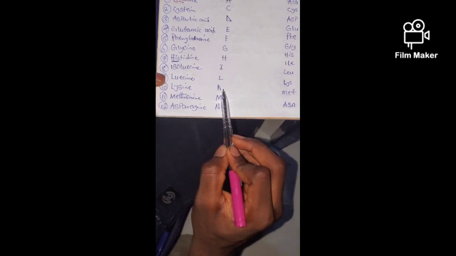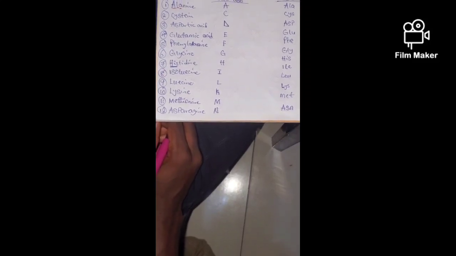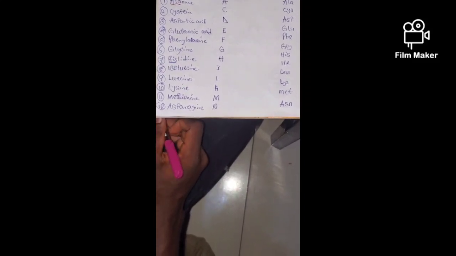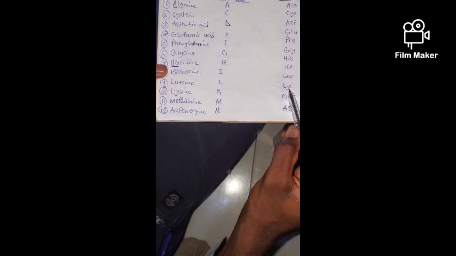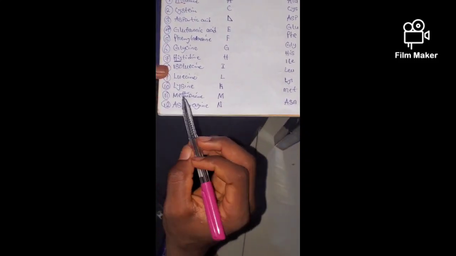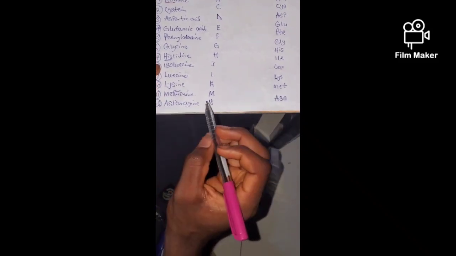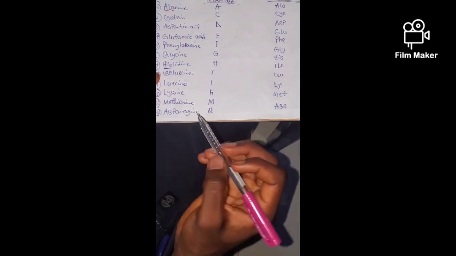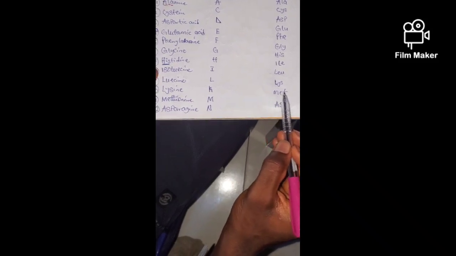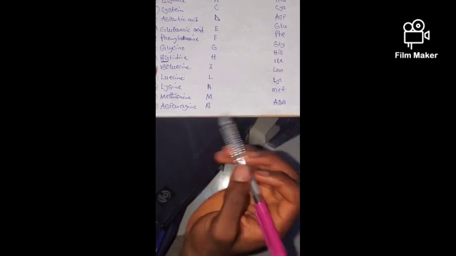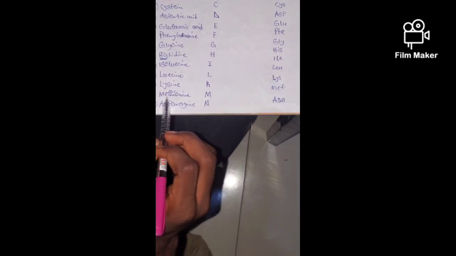We have lysine. The one-letter abbreviation is K, and the three-letter abbreviation is LYS. We have an amino acid called methionine. The one-letter abbreviation for methionine is M, and the three-letter abbreviation is MET. That is the first three letters. You can see them for yourself.